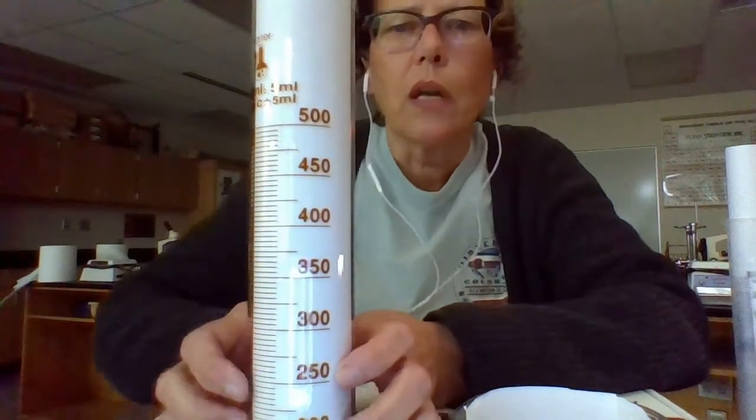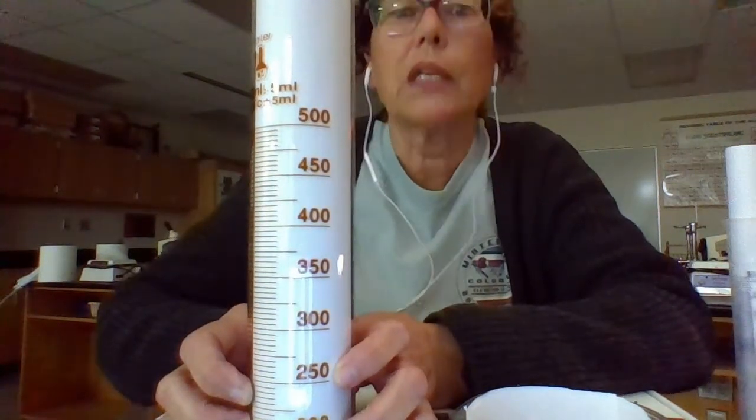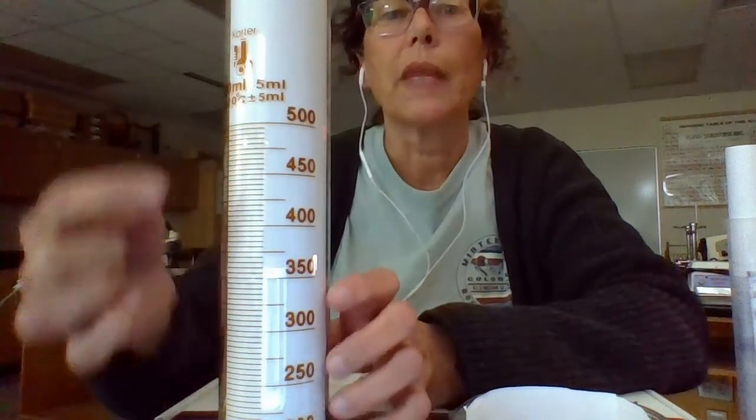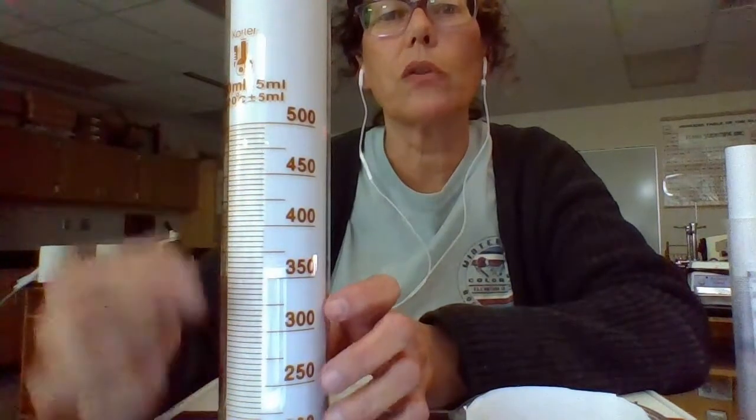This one measures up to 500 milliliters. And remember, I've been telling you that the tool always tells you what units are being measured in, and this is no different. It tells you that it measures in milliliters, and it goes to 500. It has all these lines on it, so there's actually 10 lines between 500 and 450. So 10 lines to cover 50 milliliters. That means every line represents 5 milliliters.